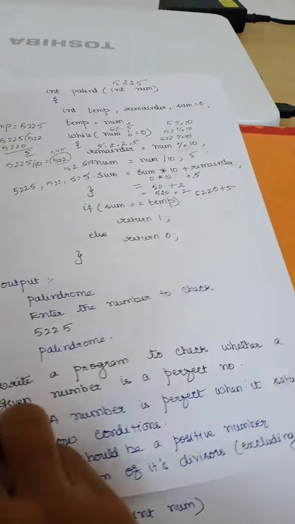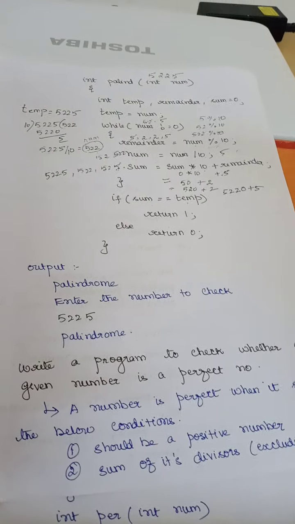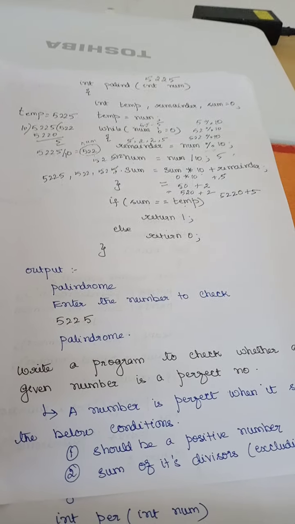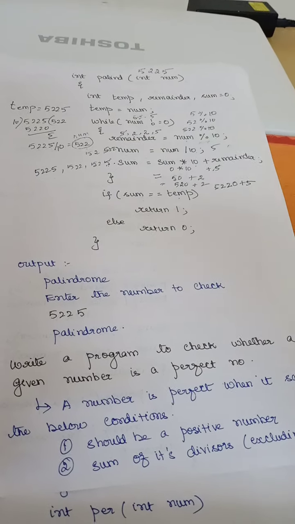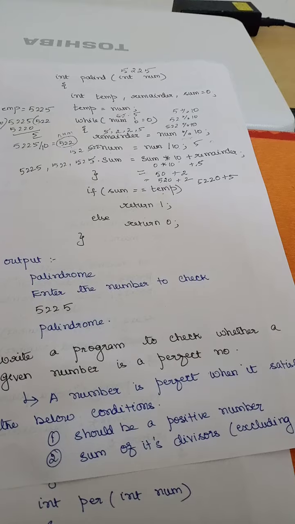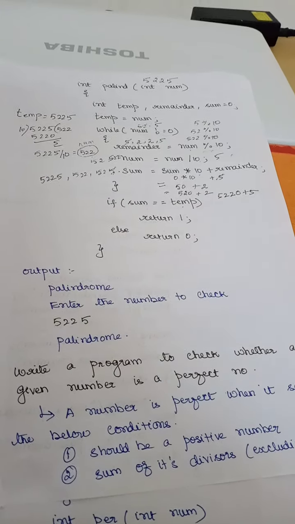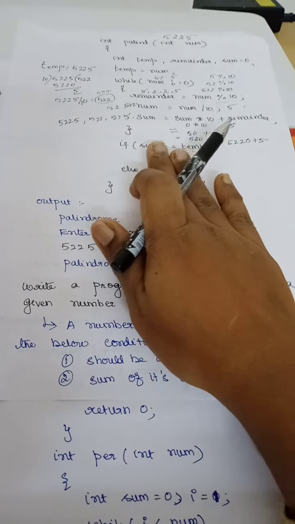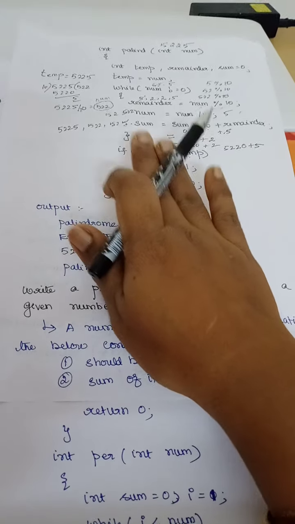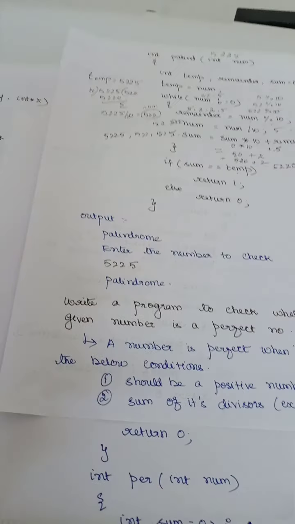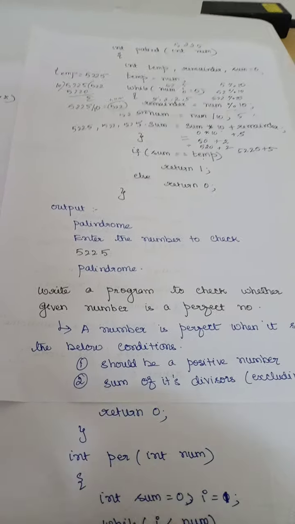Is that clear? Right. So I am just going to take digit by digit and then multiply the sum by 10 and add the remainder and store it in the sum. Already you might have known this logic, but anyway, to recollect and to see how to write it in a function, I have taken this program. Right. So it is a very important program.